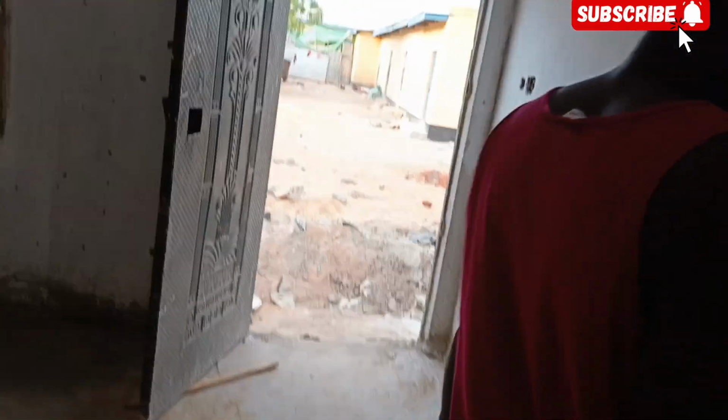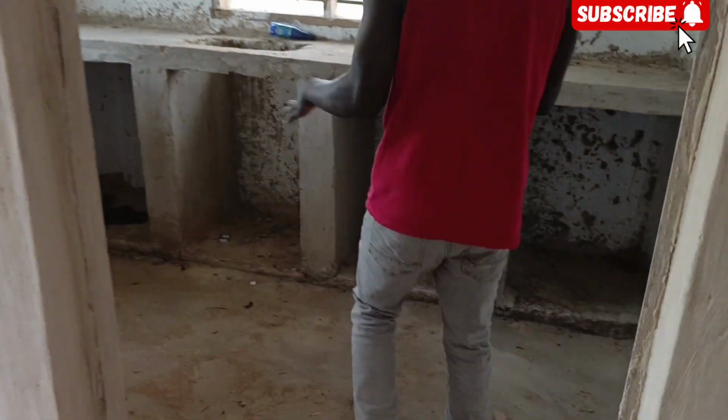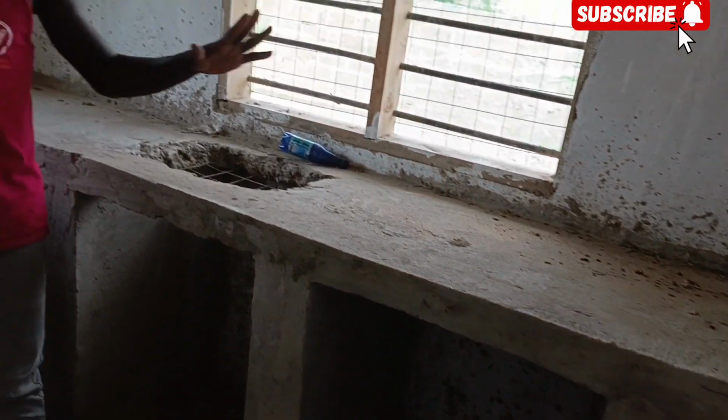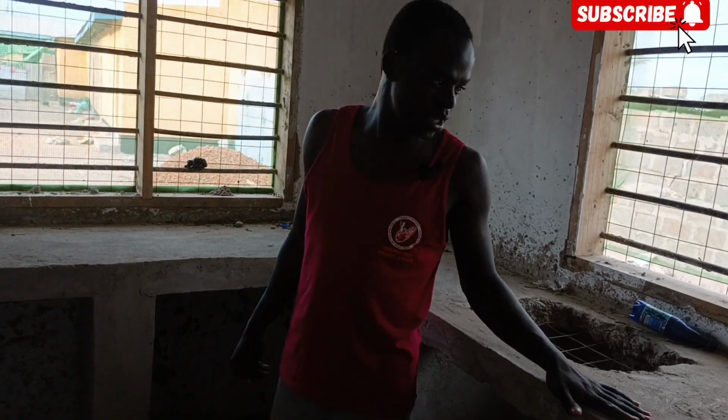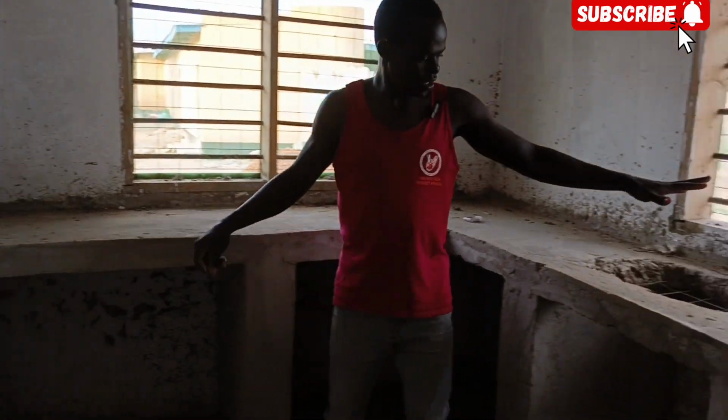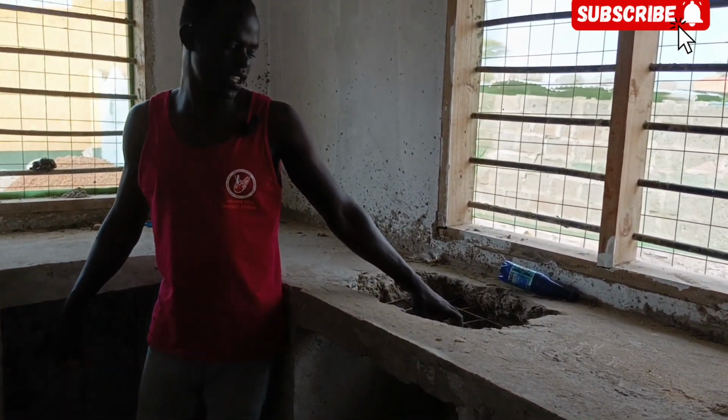So let me take you to the kitchen. As you can see, this is our kitchen, a very simple one. As you can see, this is a working table. We have already done it. It's just touch-ups that we are still doing, as you can see. Here, this is a provision for the sink.